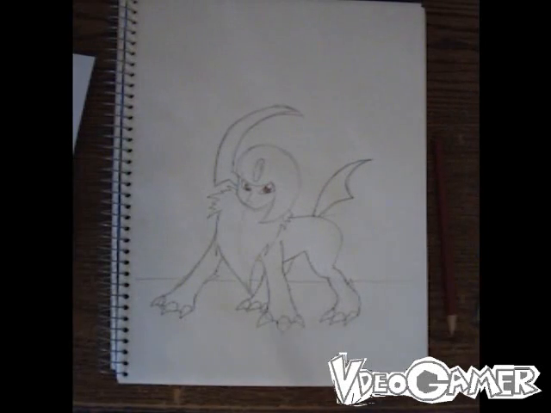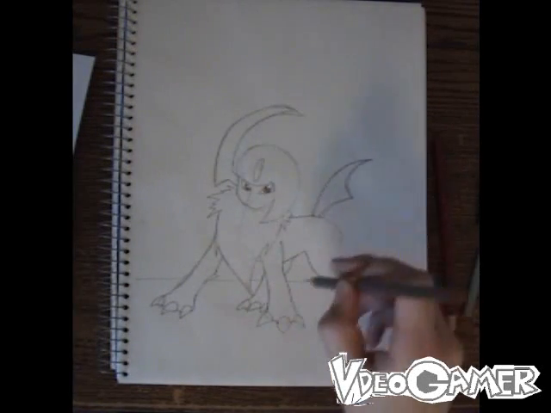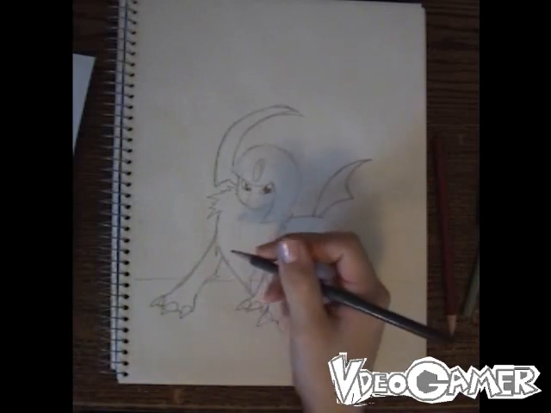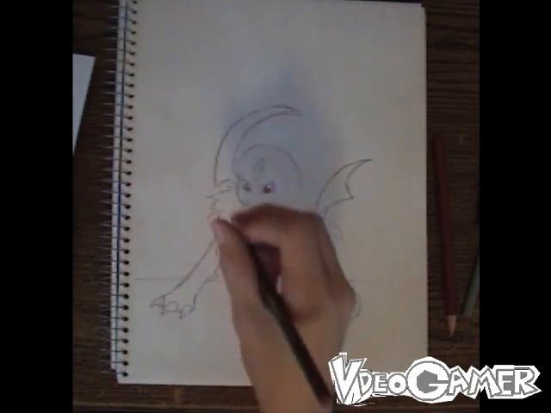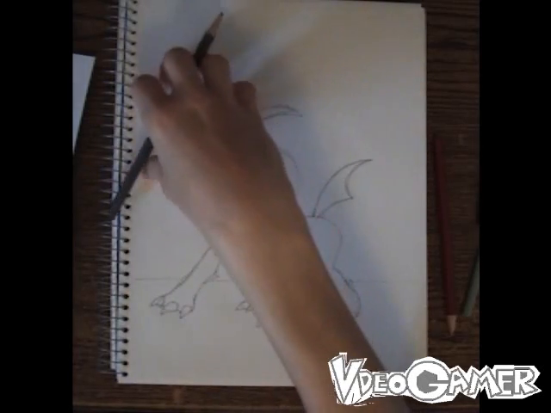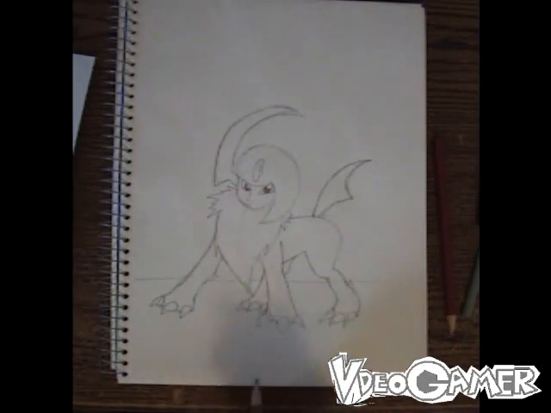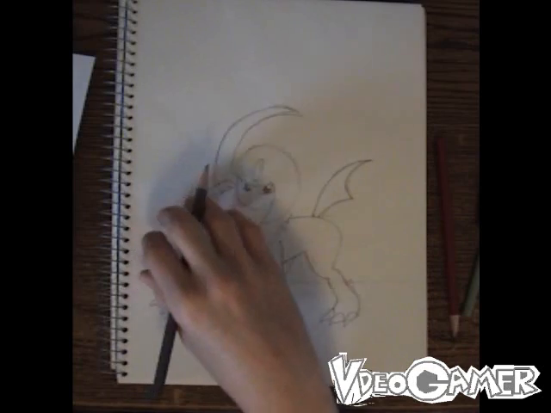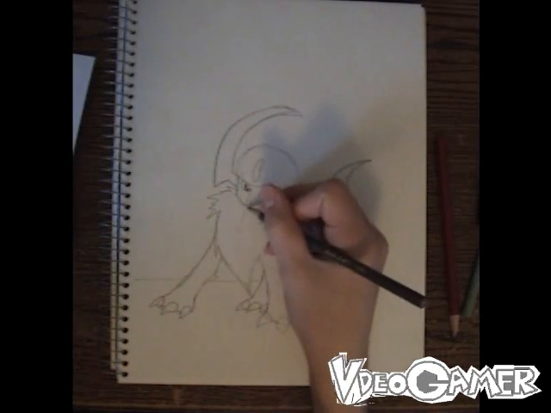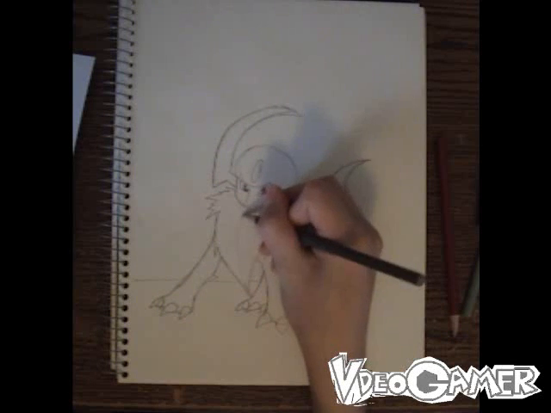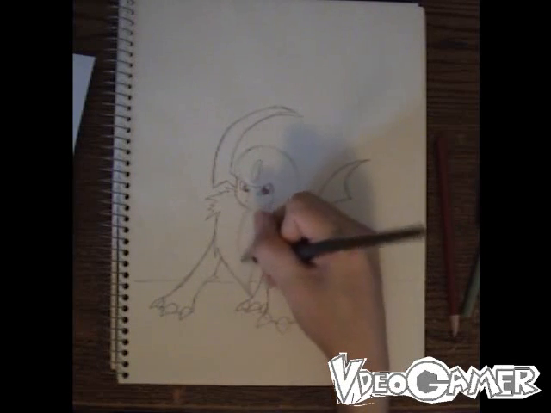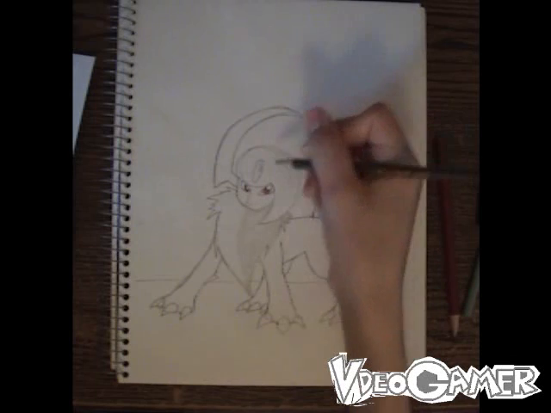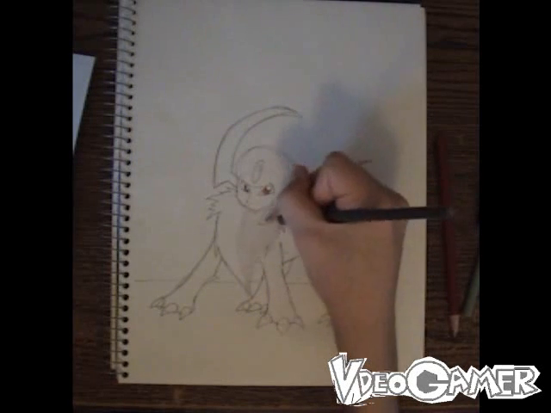So now first thing I'm going to do is I'm going to do all the white on Absol's body. And you're thinking it's already white, you know? Well, I'm just going to add some more shading. So I'm going to pretend that my light source for this drawing is coming from this direction. So that means all the shadows on Absol's body are going to be on this side, and all the light parts of Absol's body are going to be on this side. So since this is shadow, I'm going to color this one slightly darker with a light gray. And you just do that for the entire white part. Just color one side of the body darker.